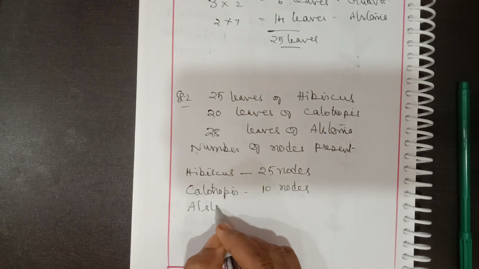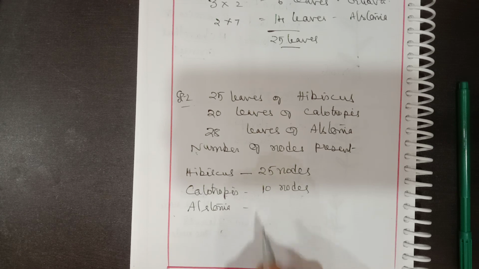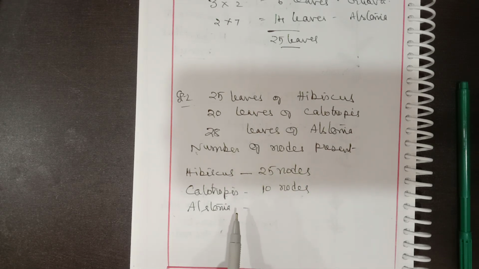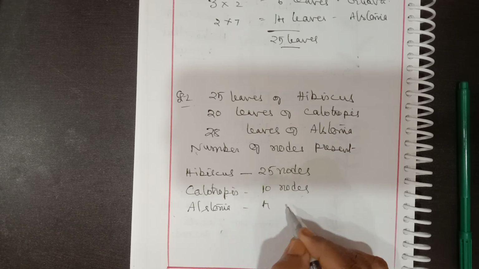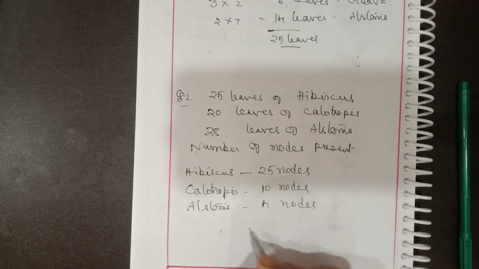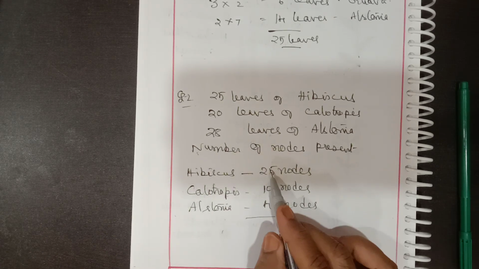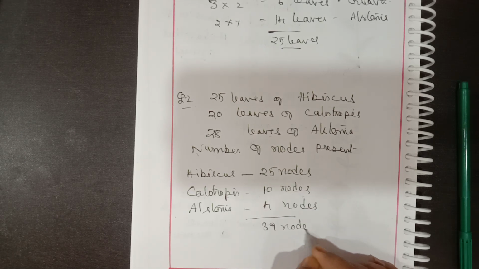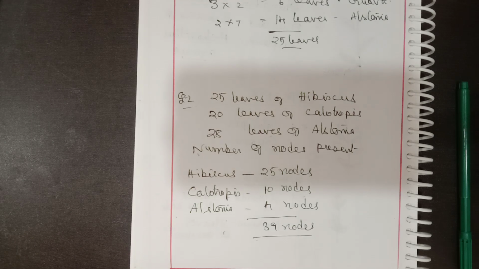Alstonia. Whatever is divisible, whole numbers only you are going to get. Alstonia has 7 leaves in one node, so here 4 nodes will be present. Altogether we have 25 plus 10 plus 4, total 39 nodes present. So these are the simple types of questions which we can expect from philotaxy.